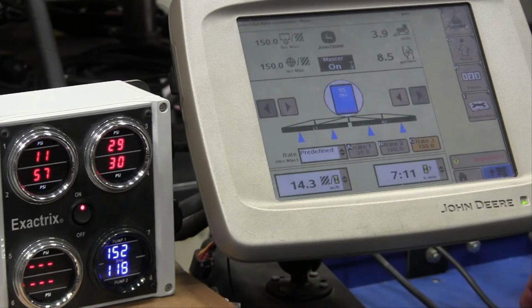Let me do it again. Pressure, all things considered, let's go. And then down to 4 mile an hour again.